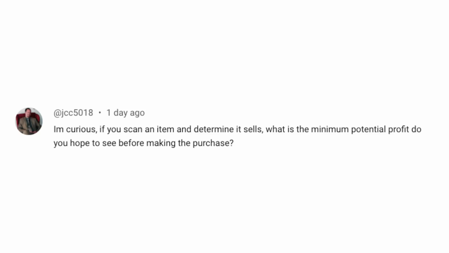JC asks, I'm curious, if you scan an item and determine it sells, what is the minimum potential profit do you hope to see before making the purchase? Thanks, JC. I don't really think of it in that way. There's a lot of variables that go into just determining whether something is worth it to buy it to resell, and the amount of money that I'll make on it is only one of those factors. Now, obviously, it's a very important factor, and I'm not going to buy something to resell if I'm not going to make any money on it, or if the money I make on it is so low that it's not worth the effort. But that's just one factor. There's all sorts of other factors that go into that decision-making process.